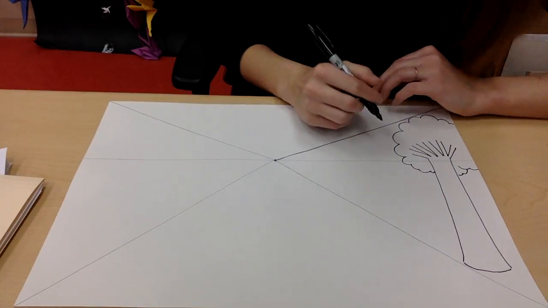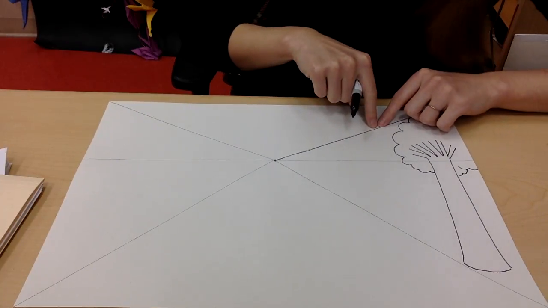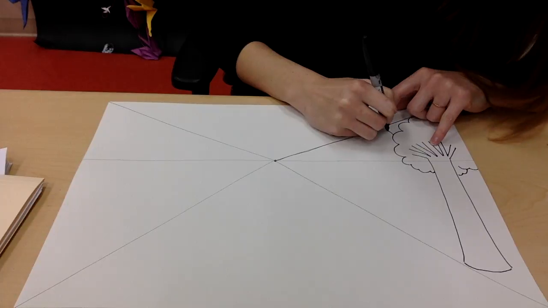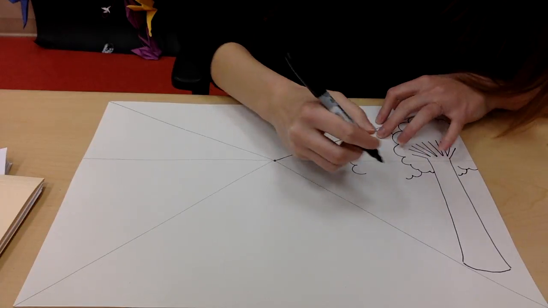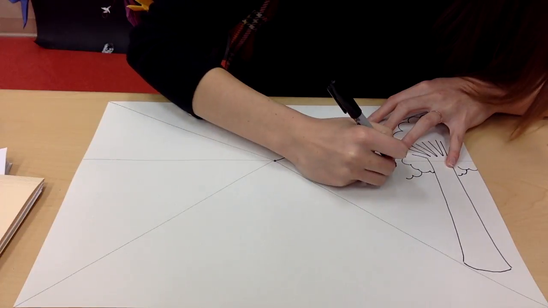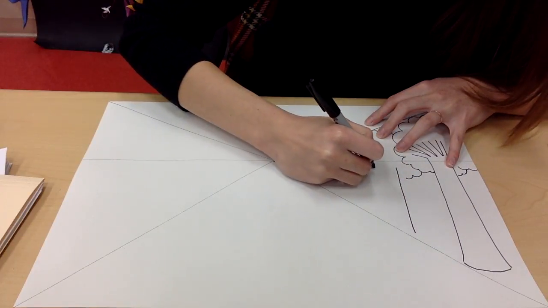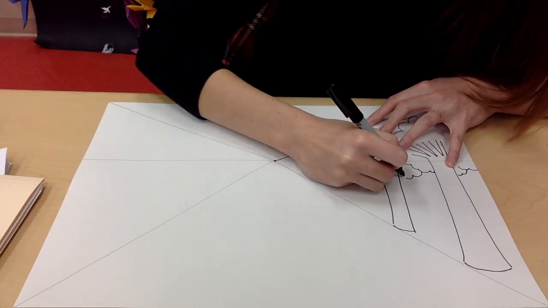Okay? For my next tree, it's only going to come up to this line right here. So go like this. And then the bottom part's only going to come down here. So next tree, like this.